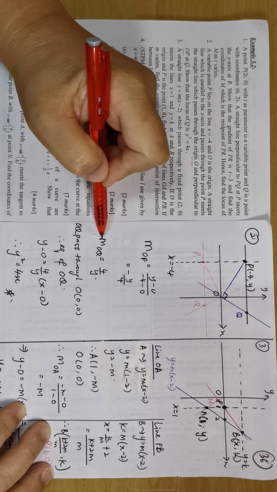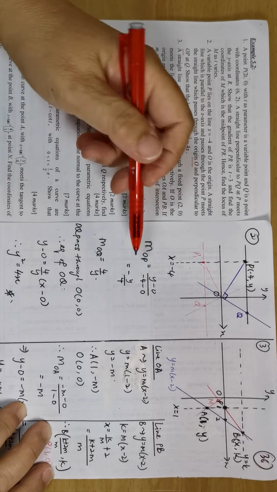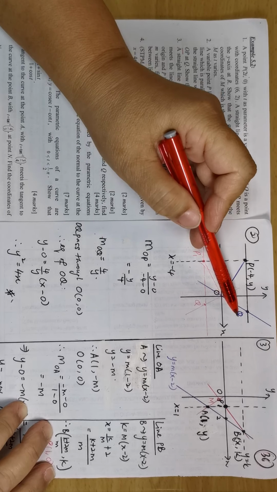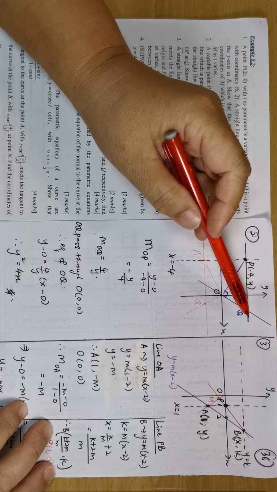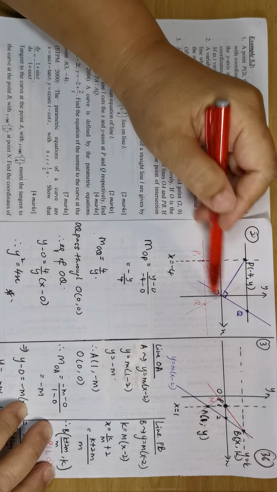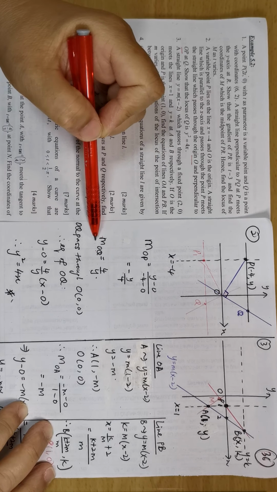So I have the gradient. I don't have to find the intersection point because I can find the equation straight away. I don't have to find the coordinate for Q. If you want to find the coordinate of Q also can, but a bit longer. This one is shorter. To find the equation of OQ, I need the gradient, right?